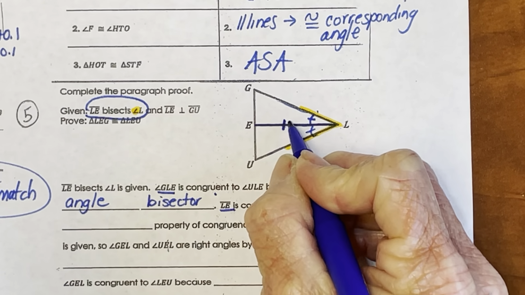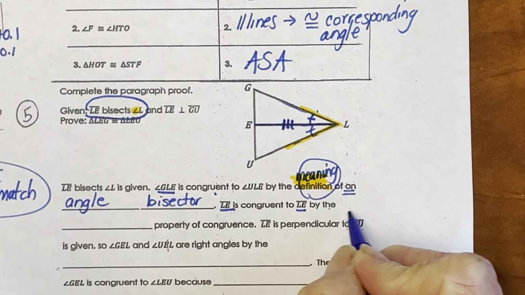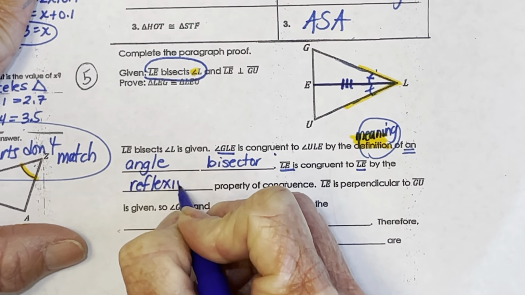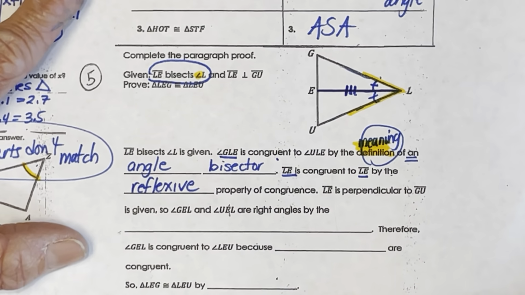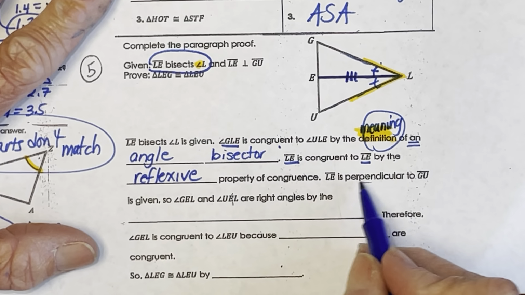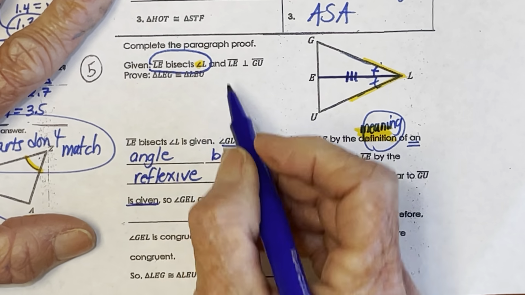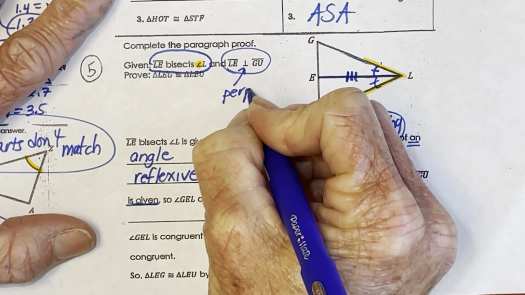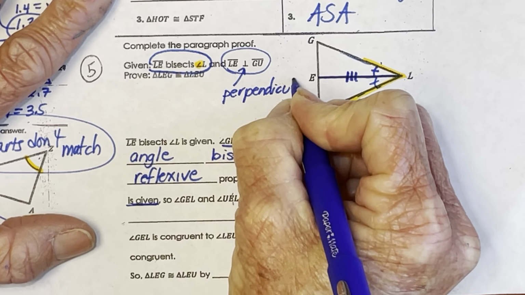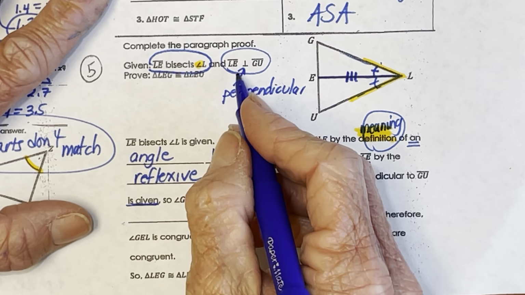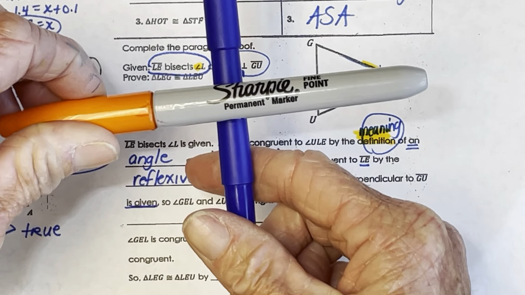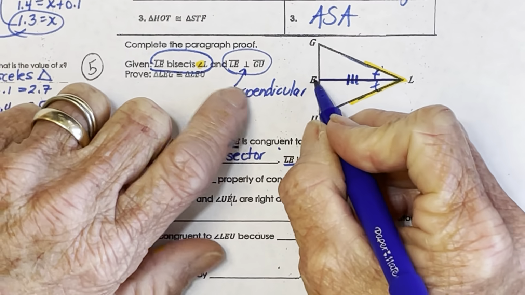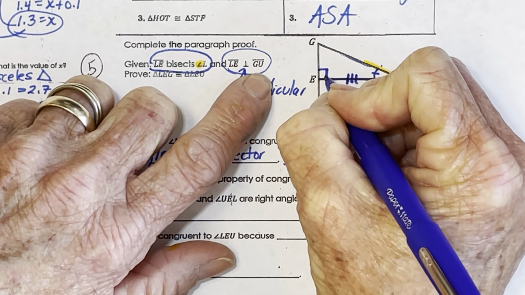So this segment is congruent to itself. Anytime that happens, that's the reflexive property. And then LE is perpendicular to GU is given. So now we're back to the given, and that symbol, the upside down T, does mean perpendicular. Well, what does it mean for two segments to be perpendicular? It means they're going to intersect, not like this, but at a right angle. So we can mark that. LE is perpendicular to GU.